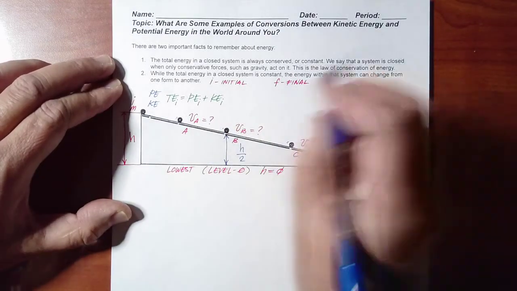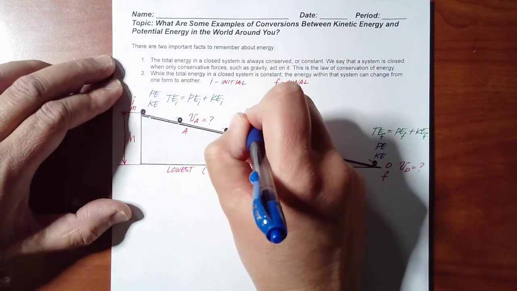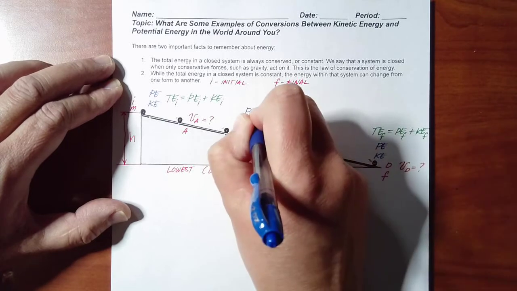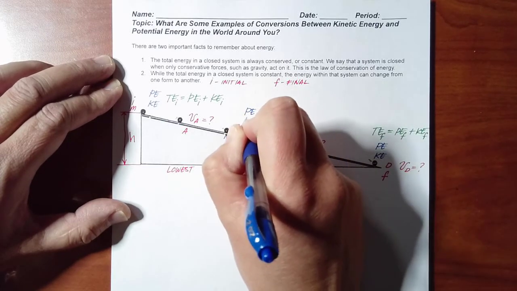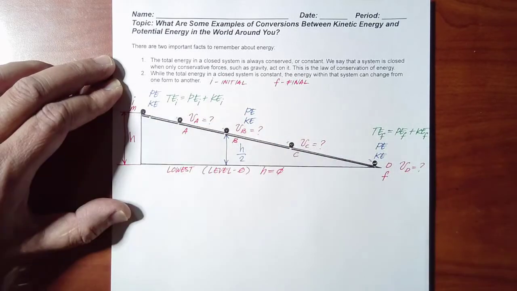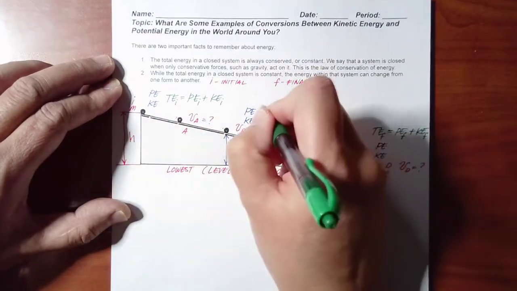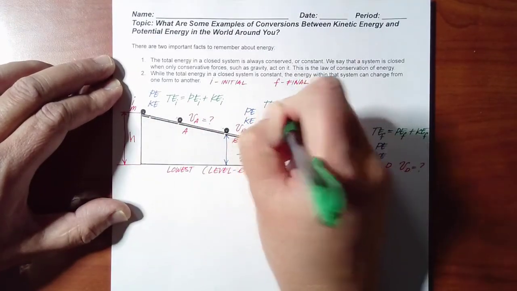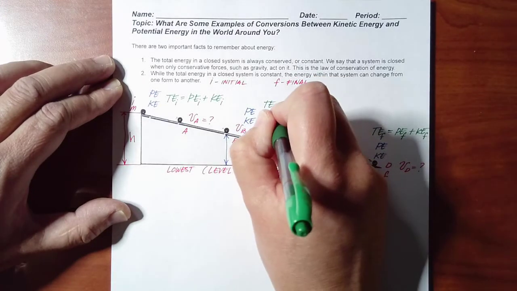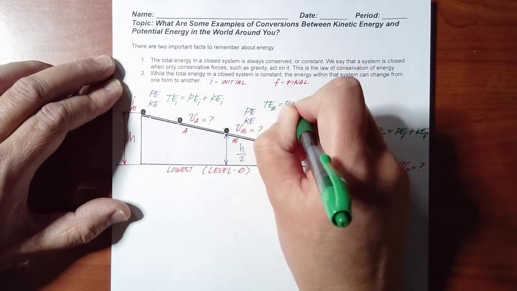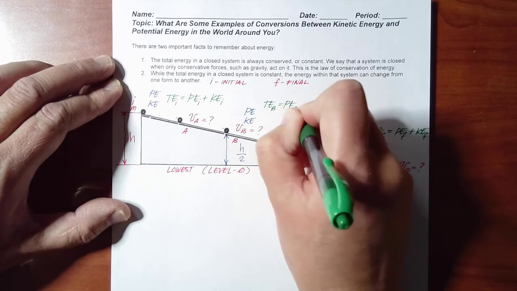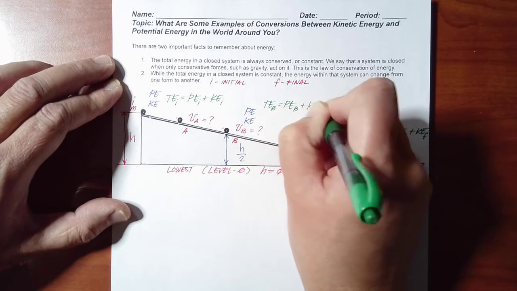So we can say that the potential energy and the kinetic energy at point B, and we can also figure out that the total energy at point B is the potential energy at point B plus the kinetic energy at point B.